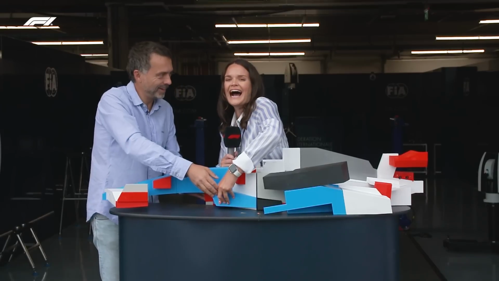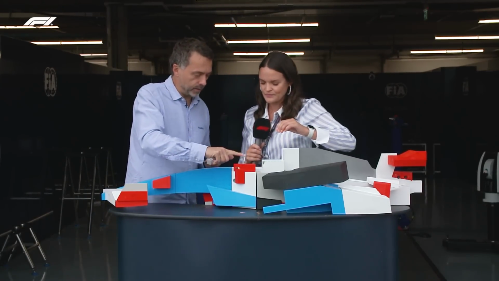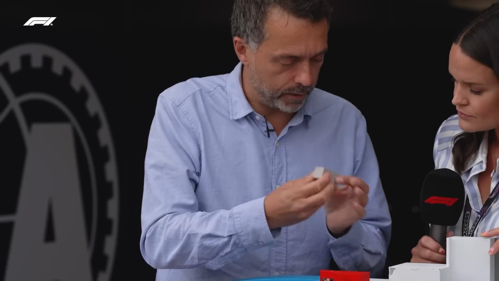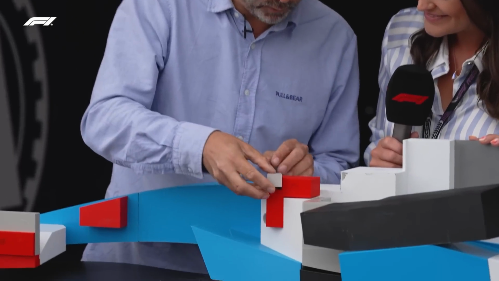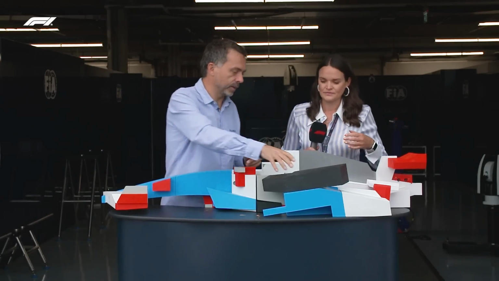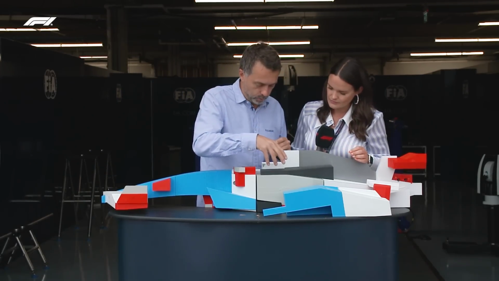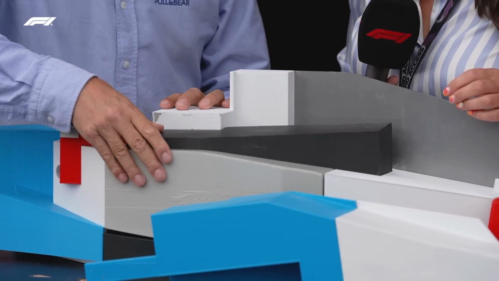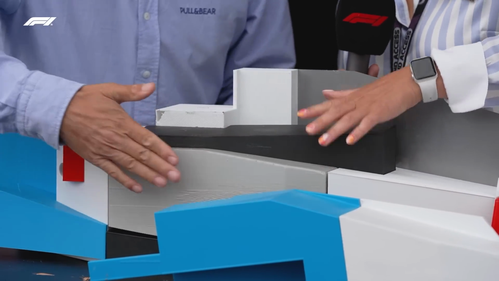So, you see, for example, the mirror. The mirrors and their supports are also limited and defined by boxes. Within this box, the teams have to fit the mirror. Every single thing. For example, this volume defines the area where the teams can put open areas to evacuate the heat of the engine on the side ports.